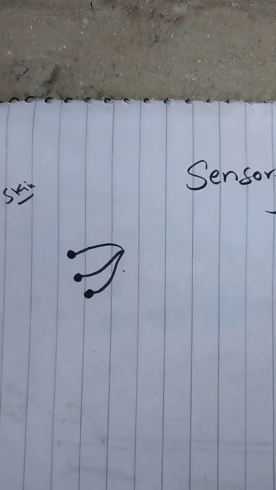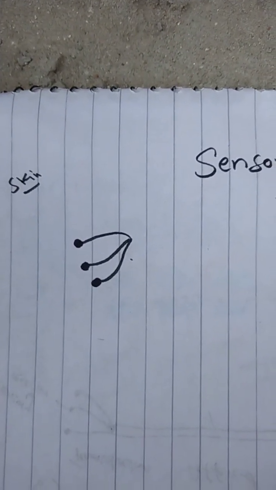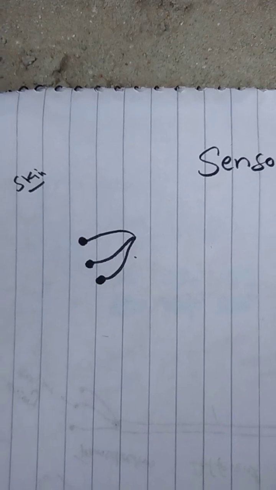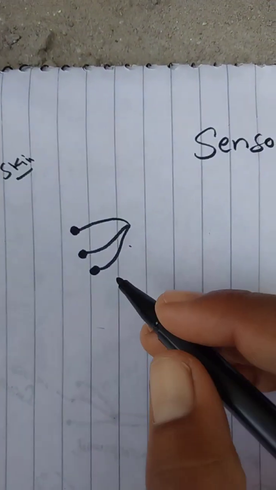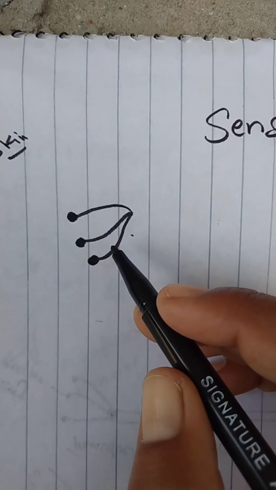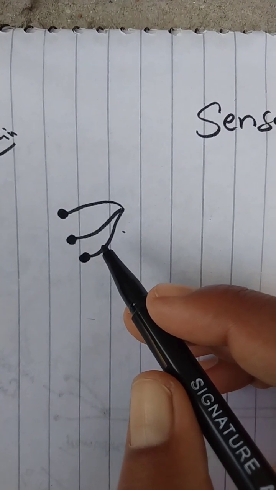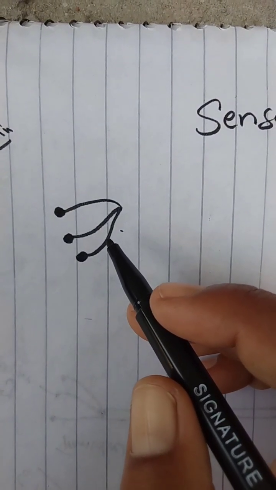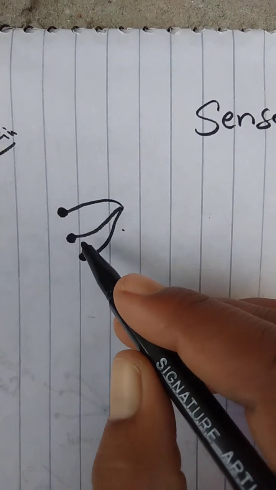So we take one example of our sense organs out of the 5: skin. Skin consists of touch receptors.